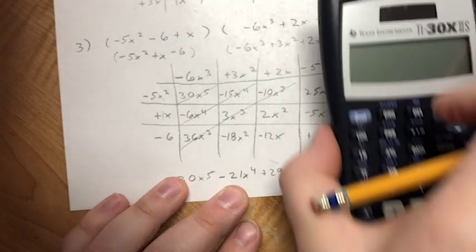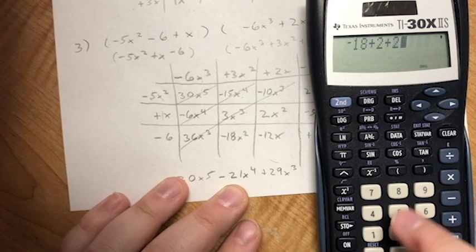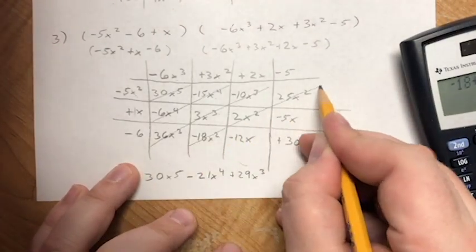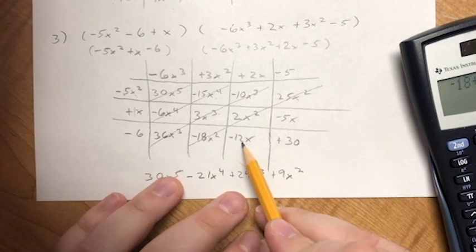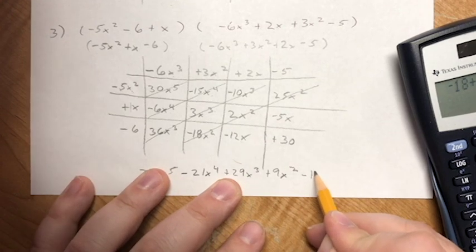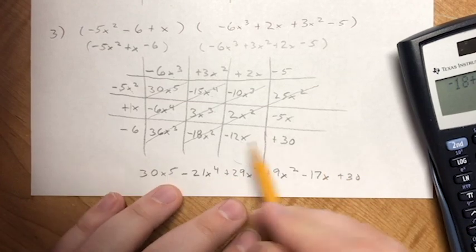I'm going to actually do that one on the calculator because I don't want to mess that one up. So negative 18 plus 2 plus 25 gives me a 9. So all of these terms when combined is a 9x squared. Then I have a negative 12 minus 5. That's going to give me a negative 17x. And then lastly, I have a positive 30.